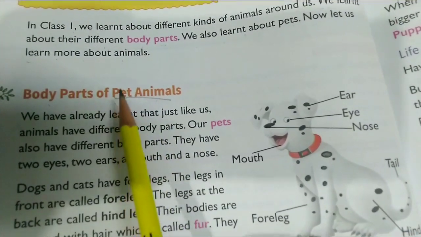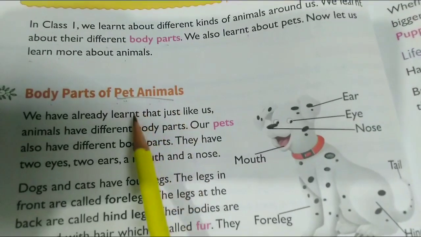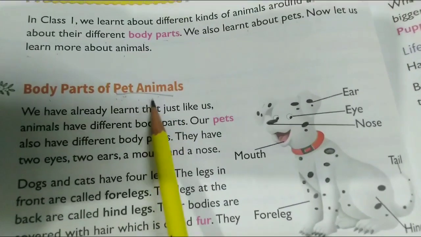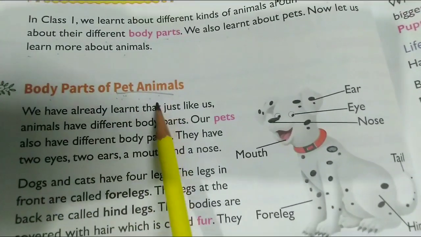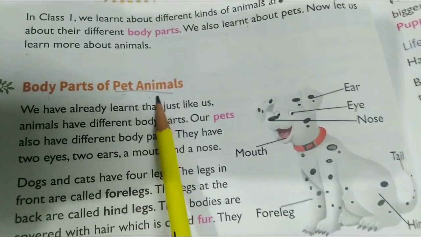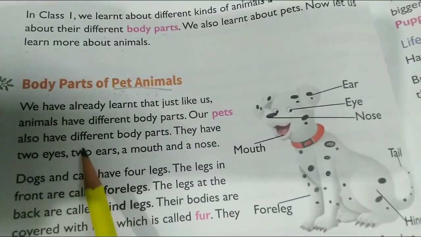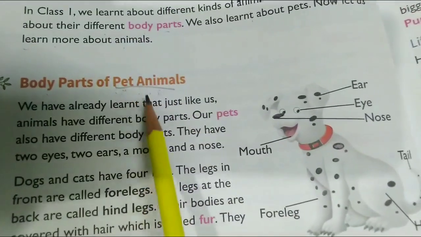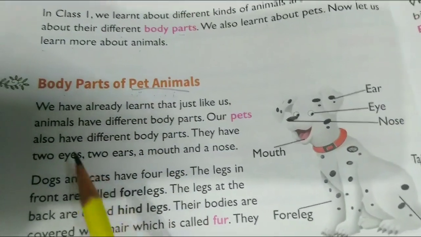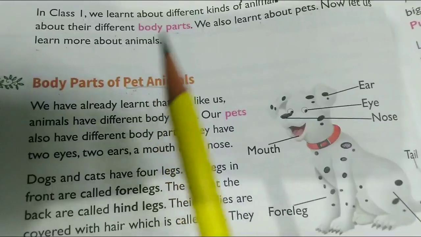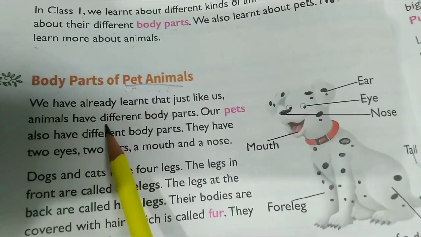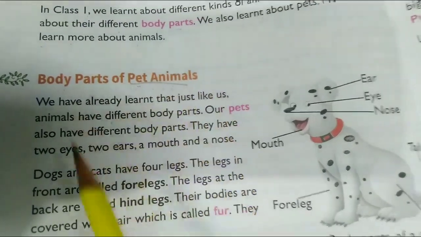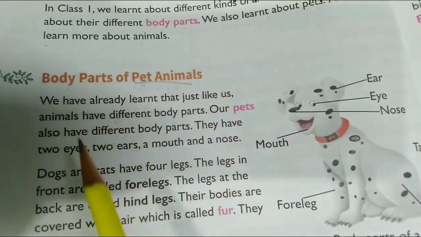So what do you mean by pet animals and who are they? Some people keep cats, parrots or dogs in their homes. These animals are kept for companionship or fun. The animals which can be kept inside the homes are called pet animals. So in your surroundings you can see that many people are keeping the dog as a pet, cat as a pet, parrot as a pet, and there are many other animals.